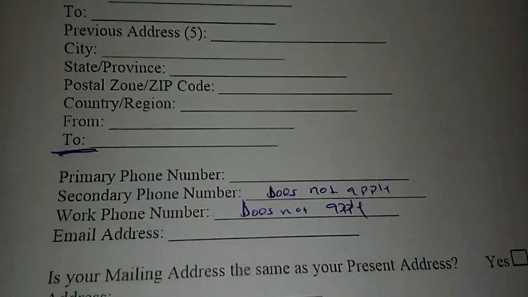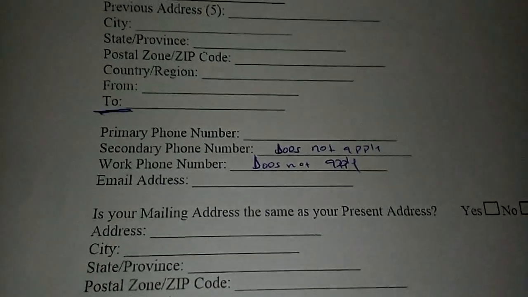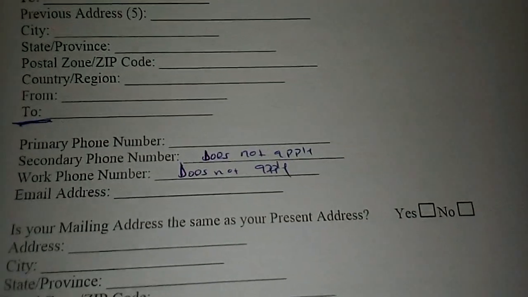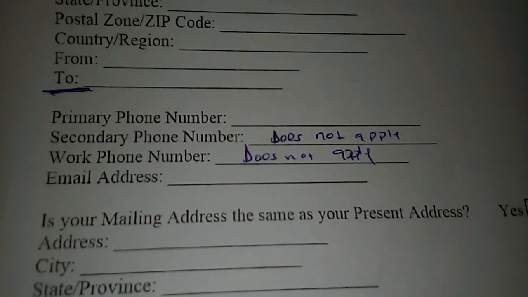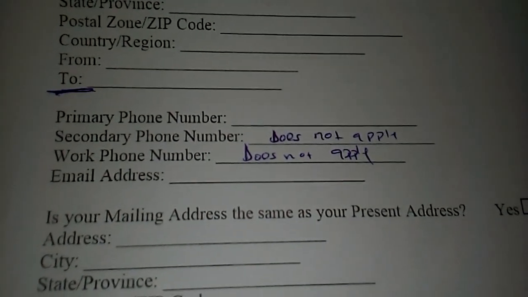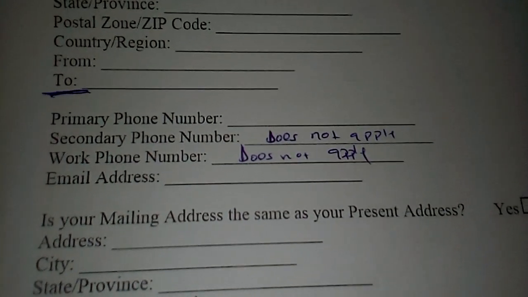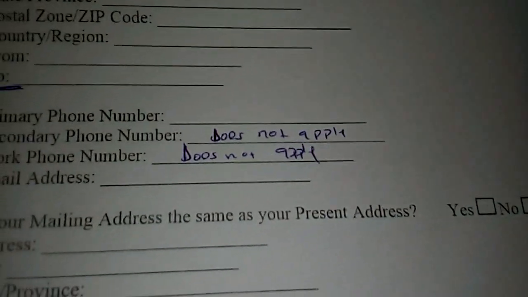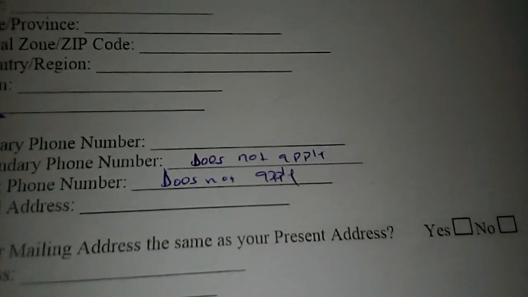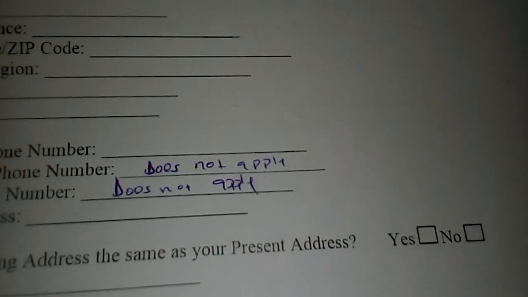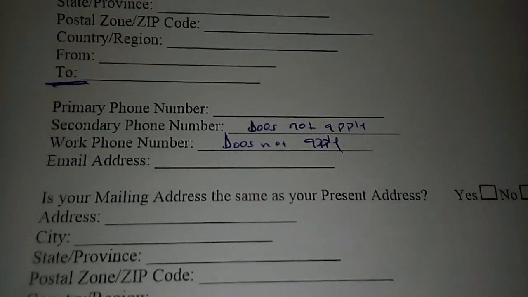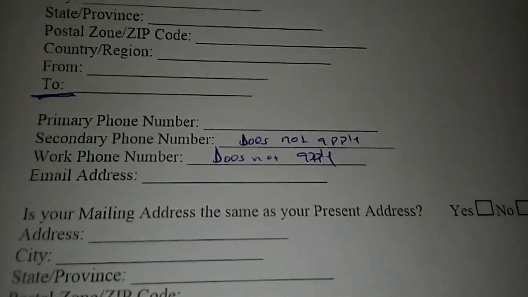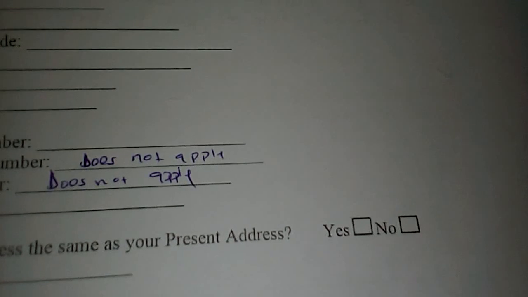And then we go to the next one, your primary phone number. Remember, this is still your personal information. So your primary phone number is the phone number that you're currently using, the phone number that they can easily reach you using. And then your secondary phone number, maybe you have 2, but if you don't, as I've already told you, there's a button you click towards the end of every question. For example here, that button will work if you don't have the secondary phone number or the work phone number.